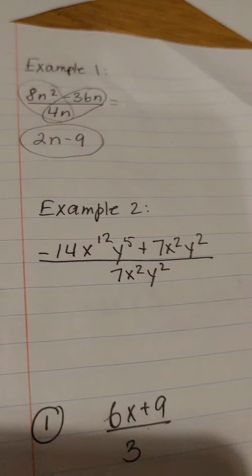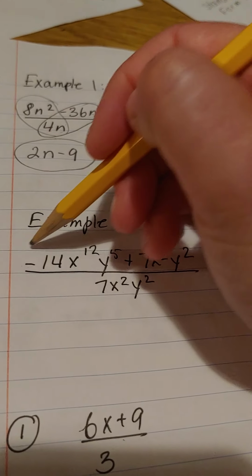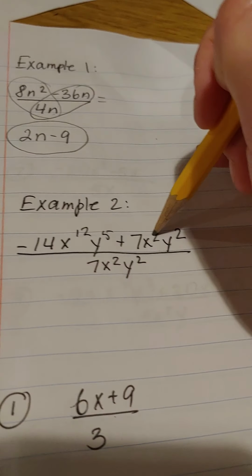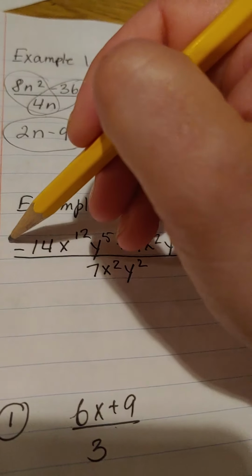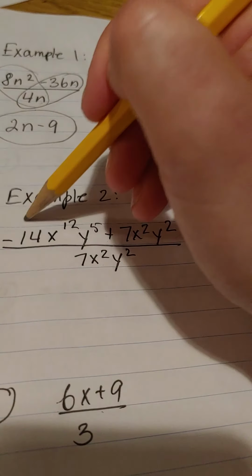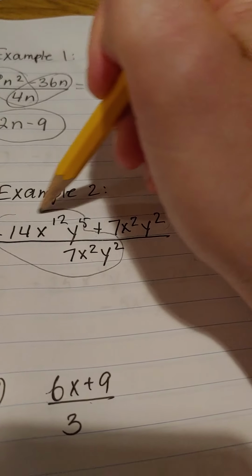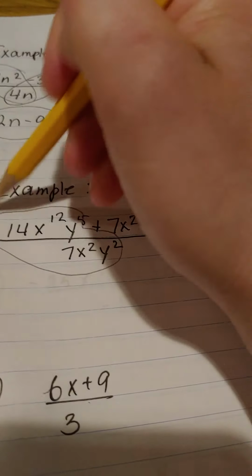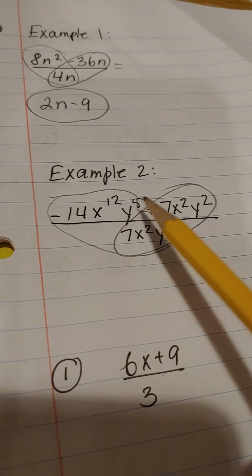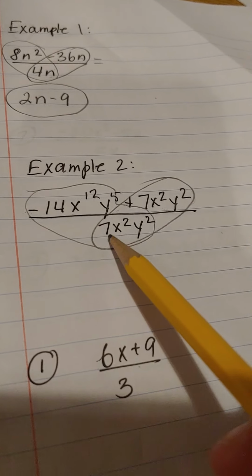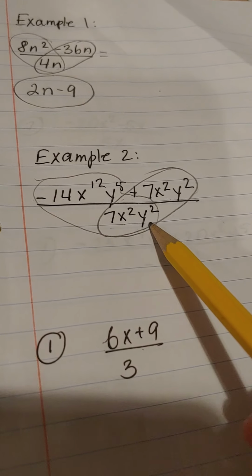All right, example number 2. We're going to do the same thing. There are two terms in the numerator, so this term and this term. We're going to divide each one of them by the bottom. Negative 14x to the 12th, y to the 5th divided by 7x squared, y squared.